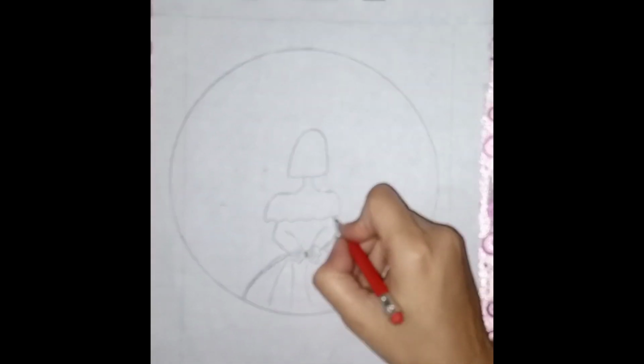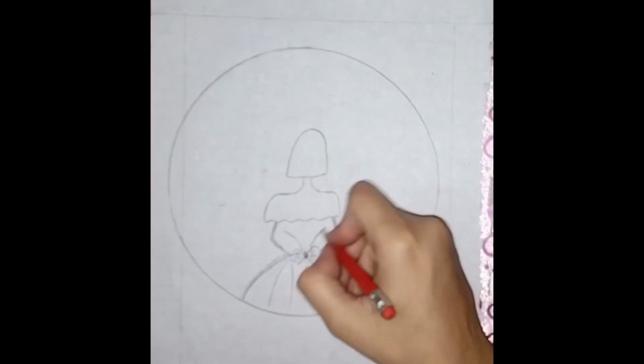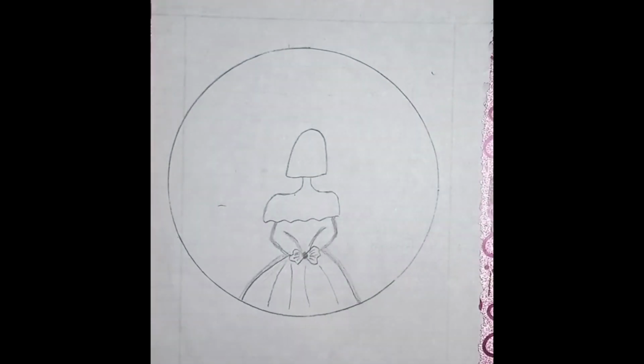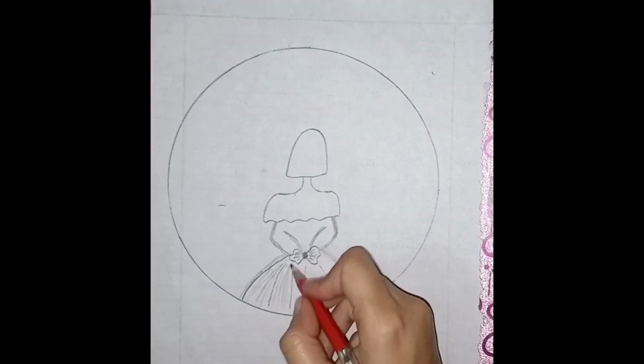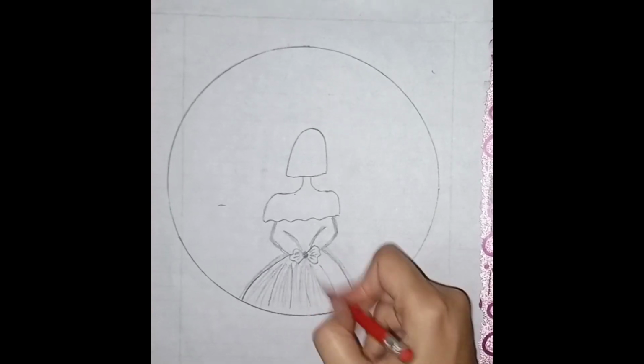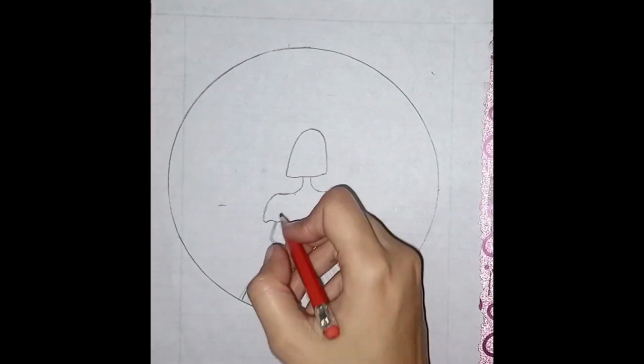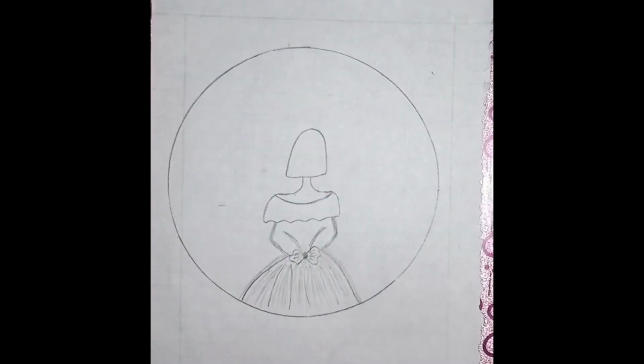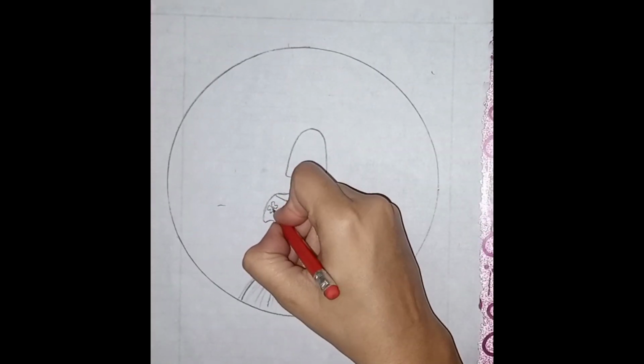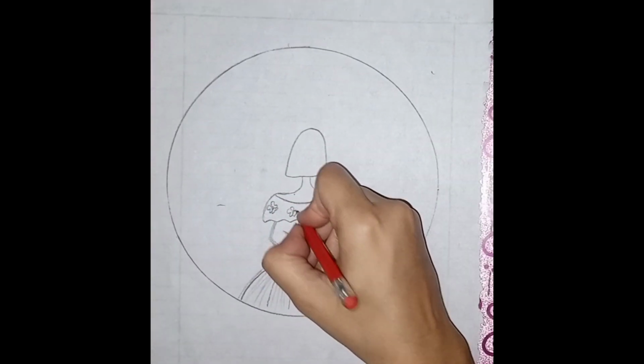In this tutorial, we are going to draw a circle scenery of a girl drawing with heart and basic shapes. Welcome to this tutorial on drawing natural scenery. In this video, we will explore the art of capturing the beauty of nature on paper.